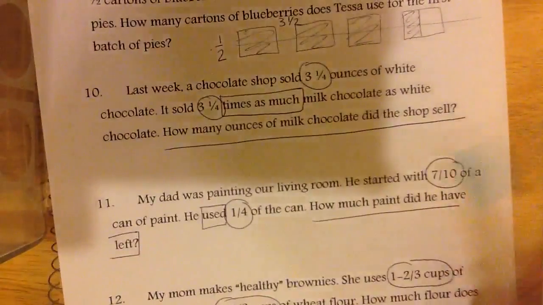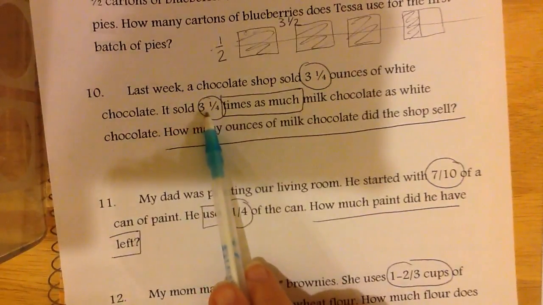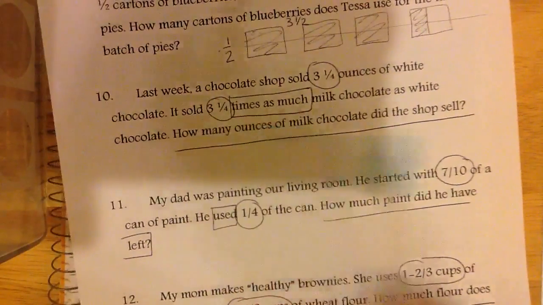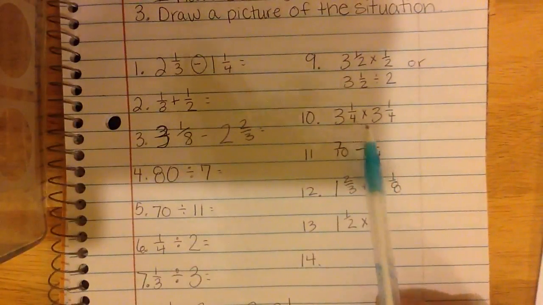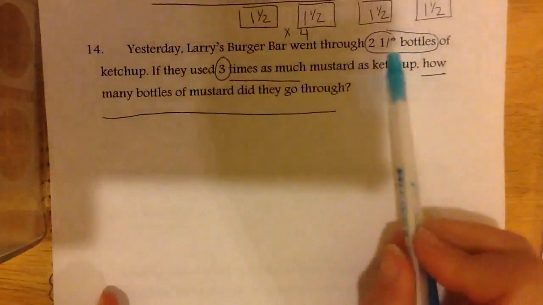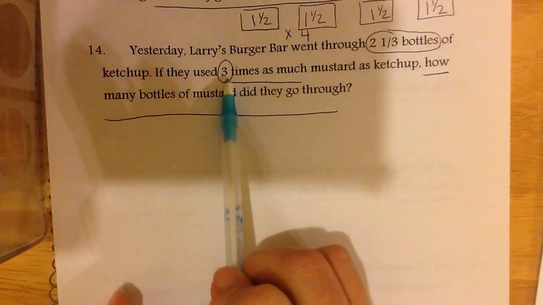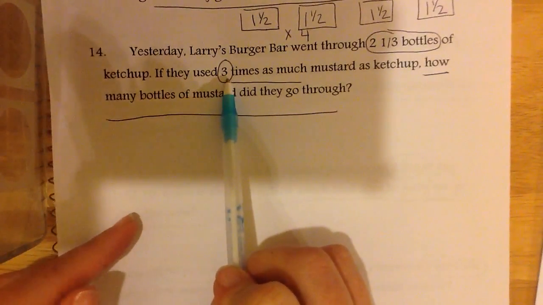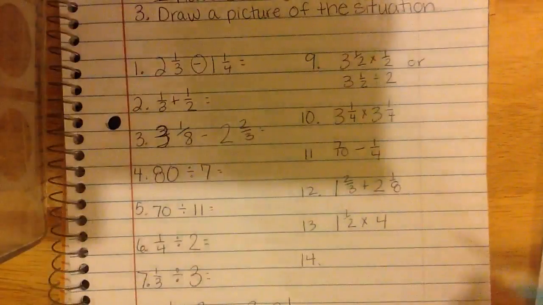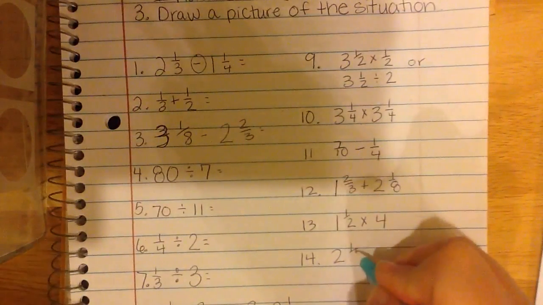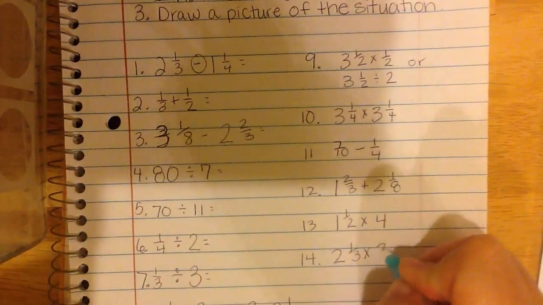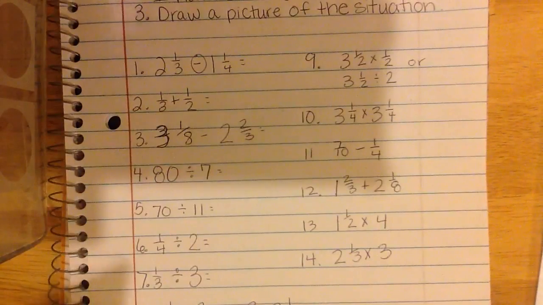There it was, right here, number 10. They sold 3 1/4 times as much. And for number 10, we did multiplication. So our clue here, 2 1/3 bottles, if they use 3 times as much, is exactly the same problem, just with a little bit different situation. So I'm going to write that as 2 1/3 times 3.